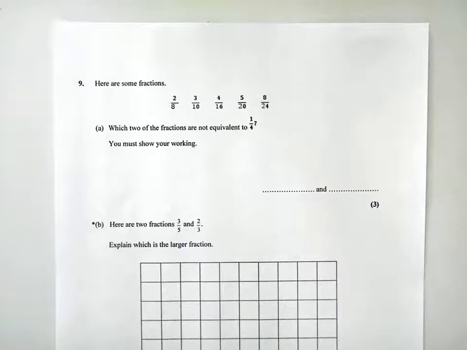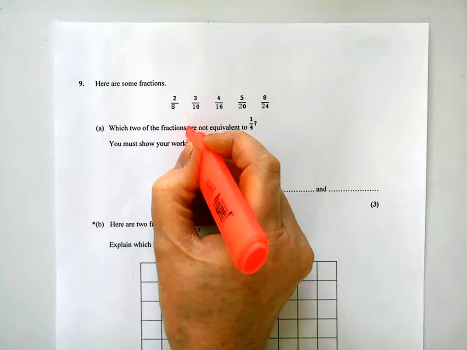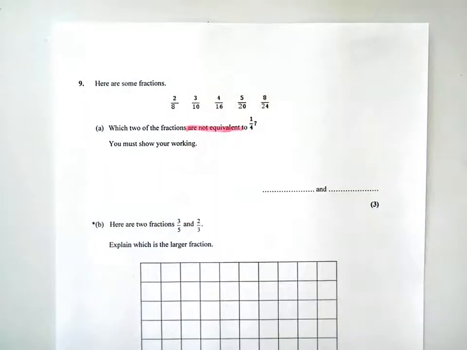Question 9 on the non-calculator paper. Here are some fractions. Part A, which two of the fractions are not equivalent to a quarter? So that means which are not the same as a quarter. So let's look at each fraction and see if we can simplify.